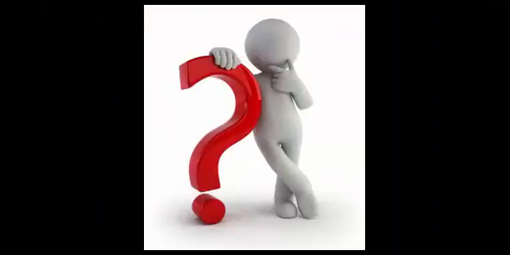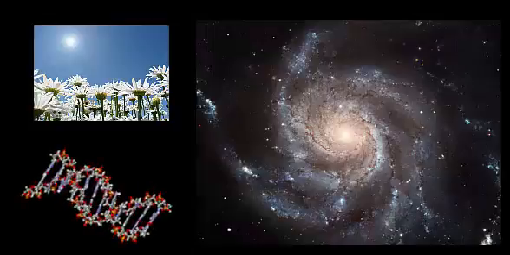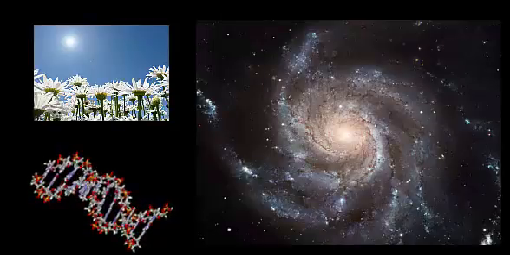So let's go back to the question we raised at the start. What do DNA molecules, spiral galaxies, and flowers all have in common? Well, a DNA molecule measures 34 angstroms long by 21 angstroms wide for each full cycle of its double helix spiral. The numbers 34 and 21 are Fibonacci numbers, and their ratio is approximately the golden number.